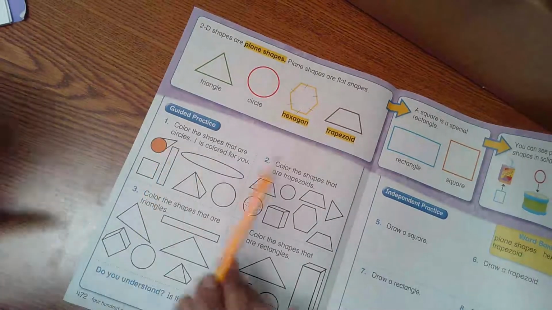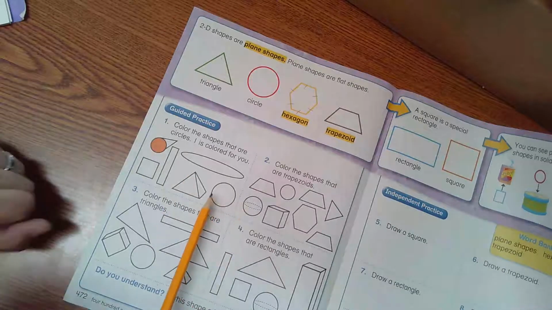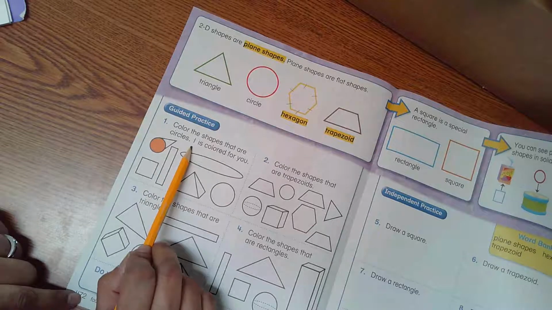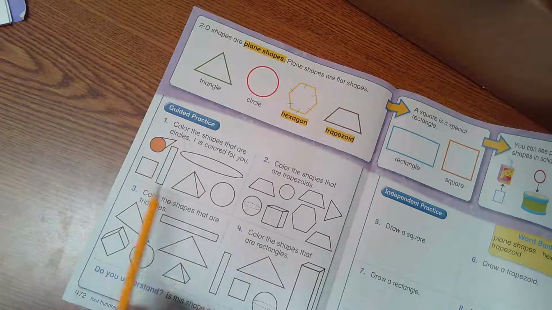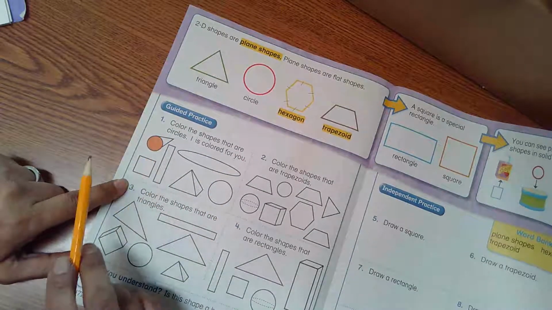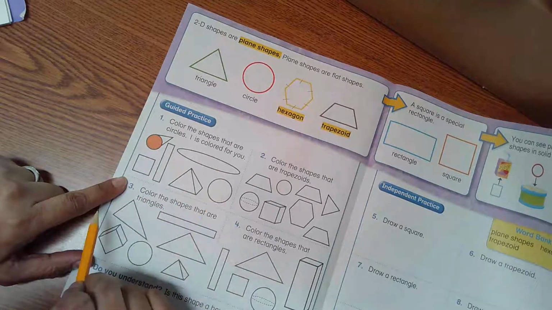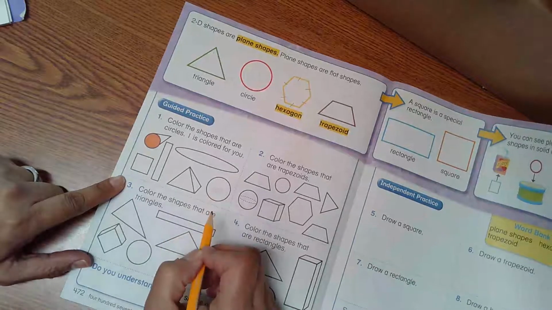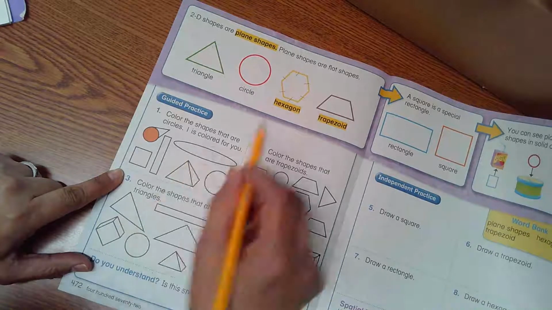All right, let's see what we have here. You're gonna have fun. So what you need to do is look at the shape and circle it. All right, color the shapes that are circles. One is colored for you. So look at the shapes here. If you spot circles in number one, you need to color it. So one is done for you. So this is a circle. Do we see more circles? Very good. So this also is gonna be colored. So use your colors and color any color you like. So this is circle shape.